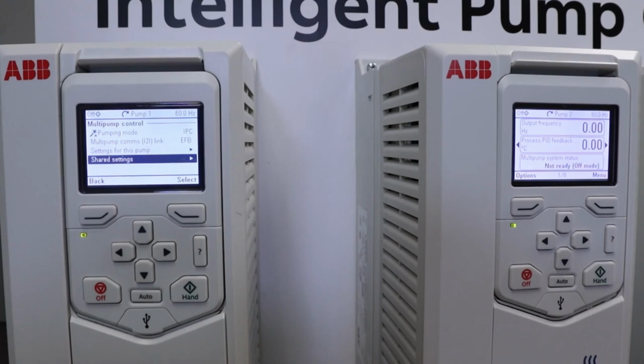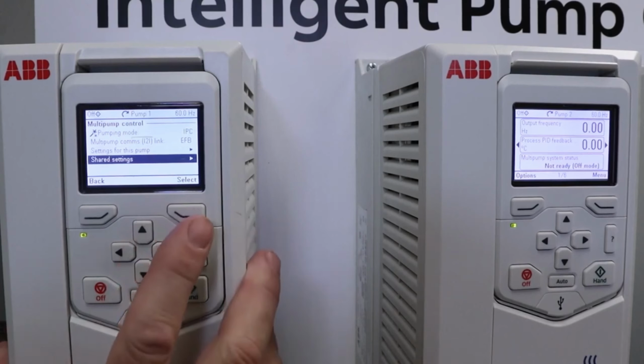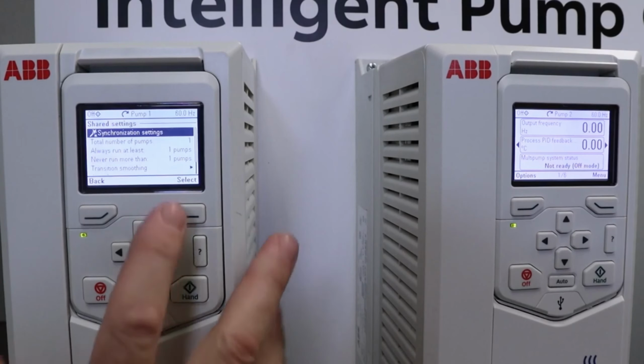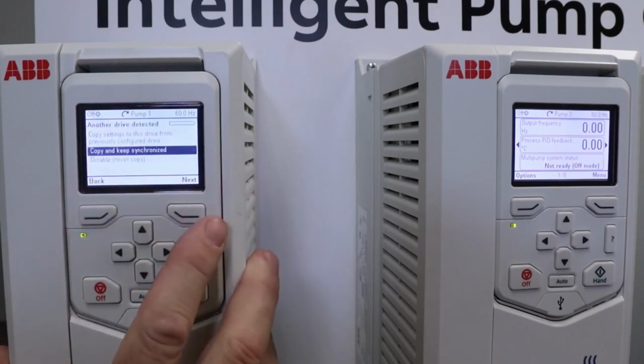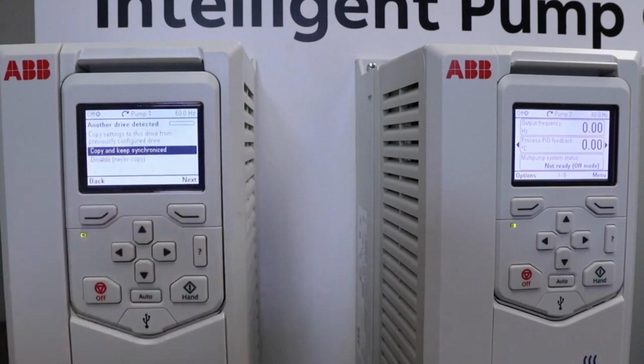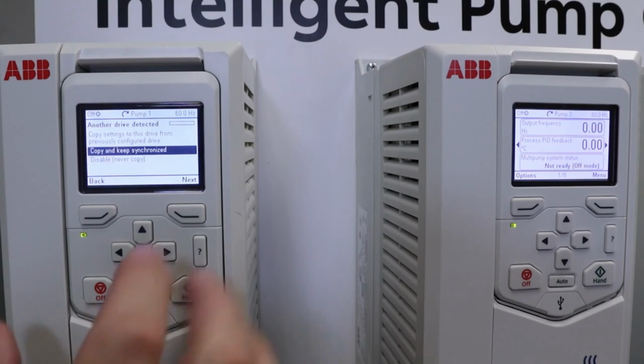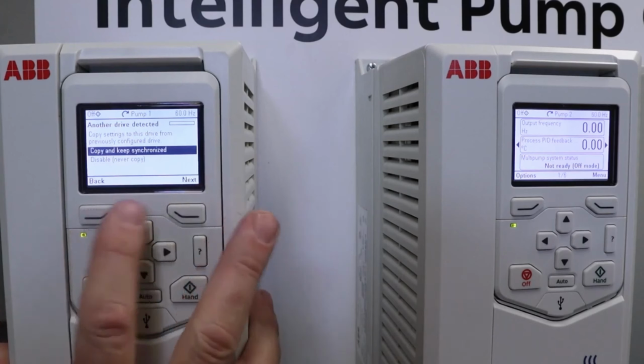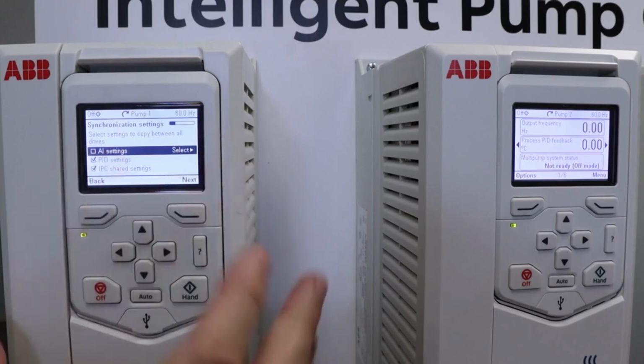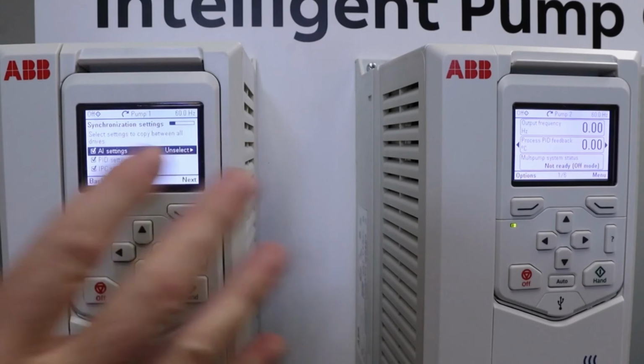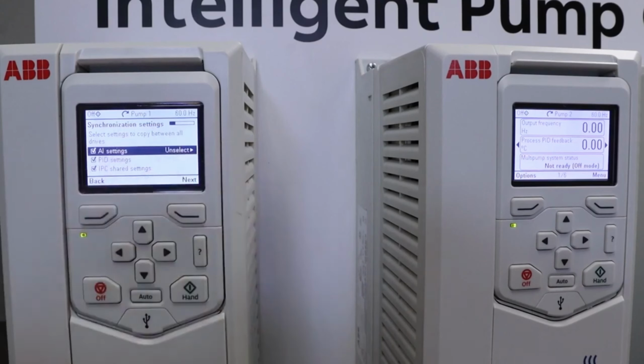So now it's going to be shared settings. Select. Synchronize settings. We want to select synchronize settings, copy, and keep synchronized. What this does is it copies the parameters from one drive to another drive, and whenever I change parameters on any drive that have to do with the IPC, all the drives end up with the same changes, making it easy to program. I'm going to select AI1 settings, even though I'm not going to program them right now, just so if anything's done, all the drives match.